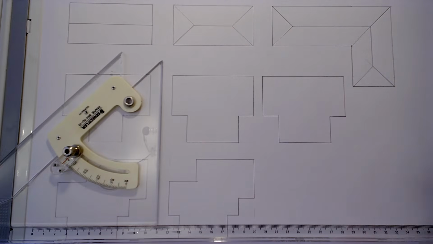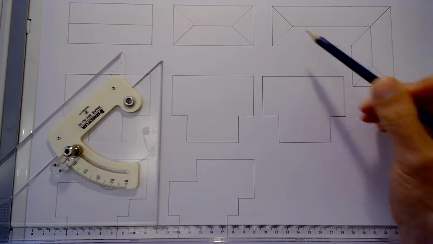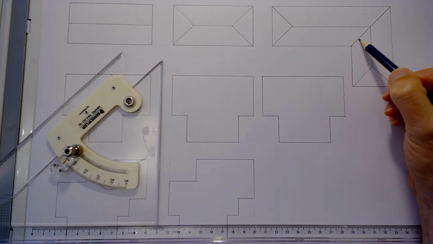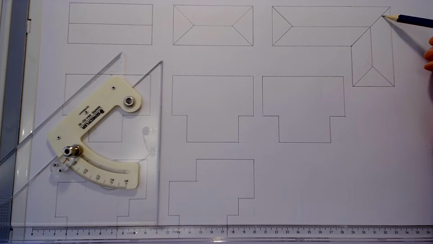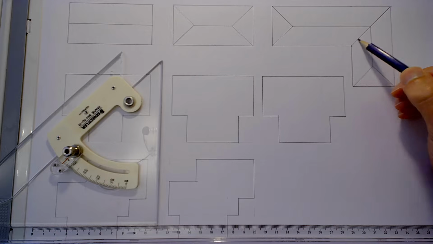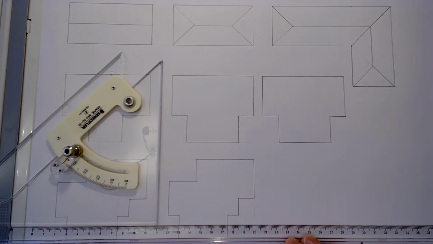So what we now have is hipped ends either side, and these run, so this part here would be a valley, and then this part here would be a ridge tiles forming another hip by there. So just bear that in mind. You'd have the valley on this side and the hip on that side there externally.